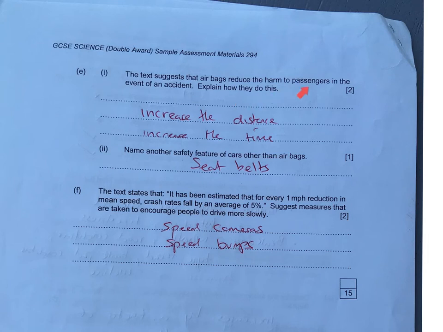So the text suggests that airbags reduce blah, blah, blah. So when an airbag goes off, it increases the time it takes for you to hit your head, I guess. Therefore, it increases the distance. Now, there's a way we can prove this by using speed equals distance over time. But for a foundation paper, we're not going to bother for 2 marks. You increase the distance, you increase the time with airbags. Another safety feature is seatbelts. And then if we want to just slow cars down, we can use speed cameras and speed bumps in built up areas where you want to make the traffic safe.